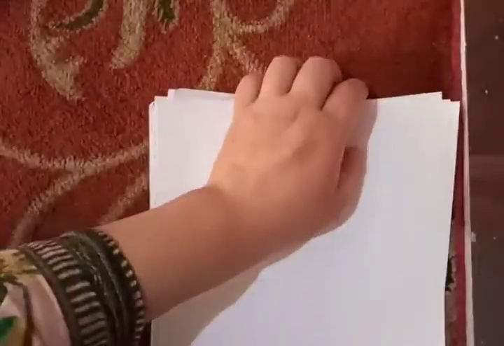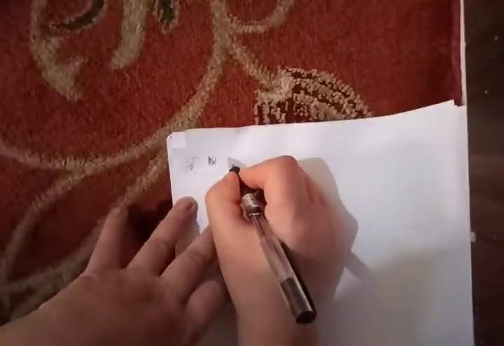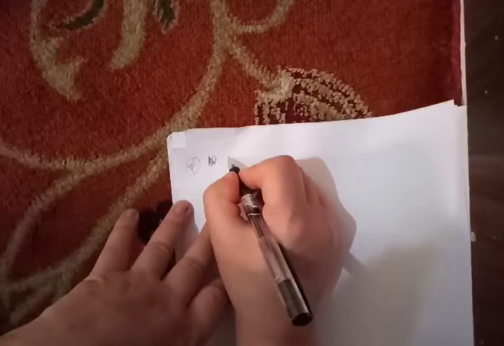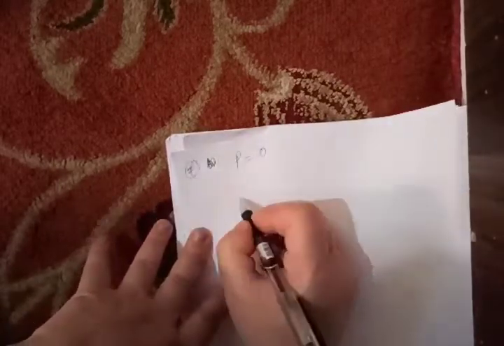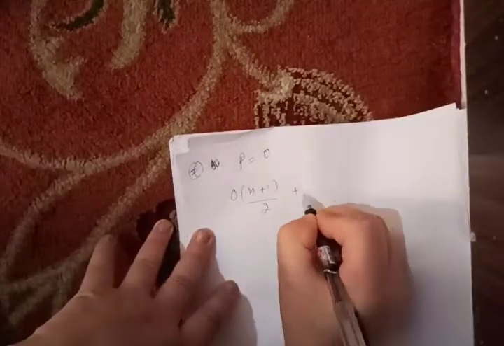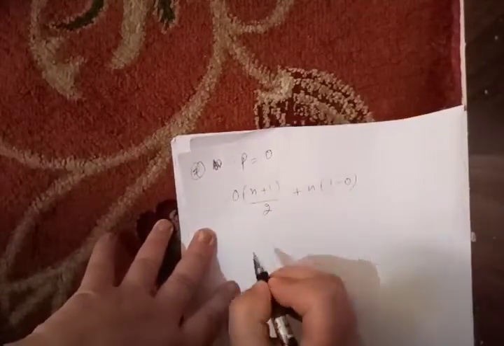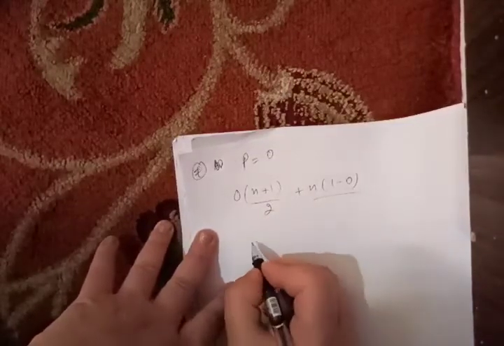The second case would be, what if the element is not present in the list and you want to find its average case? That means for unsuccessful search, we have to take P equal to 0 and substitute in the same formula. 0 into n plus 1 divided by 2 plus n into 1 minus 0. So this whole term will be equal to 0, and here we get n.